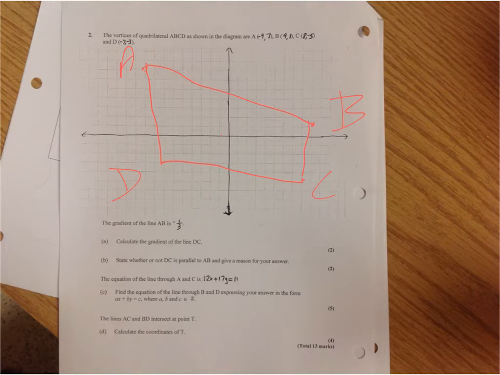Calculate the gradient of line DC. So if we're using D and C and our slope formula, which is the formula for gradient, y2 minus y1 over x2 minus x1. So if we're doing DC, if we pick our y value, we get -3 minus -5 over -7 minus 8. -3 minus -5 is 2. And -7 minus 8 is -15. So you get -2 over 15.